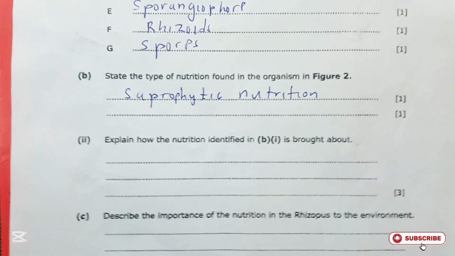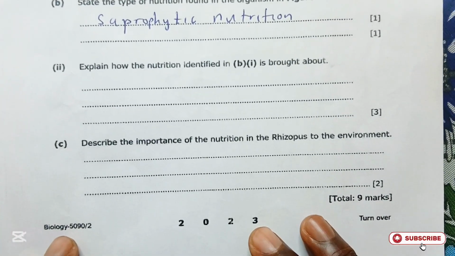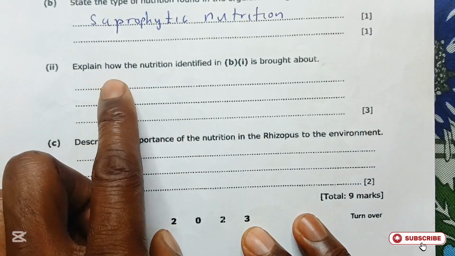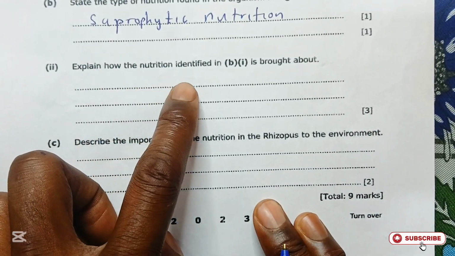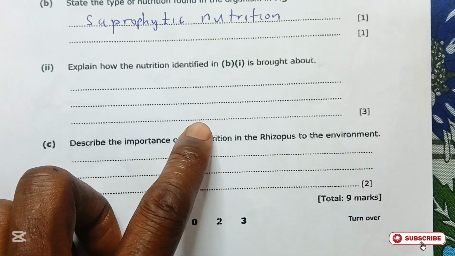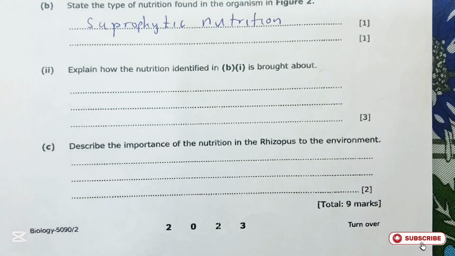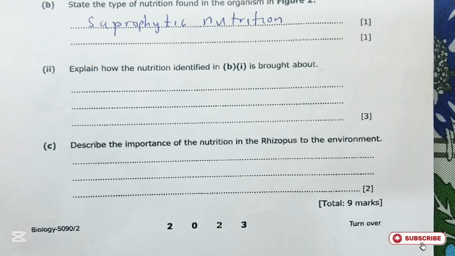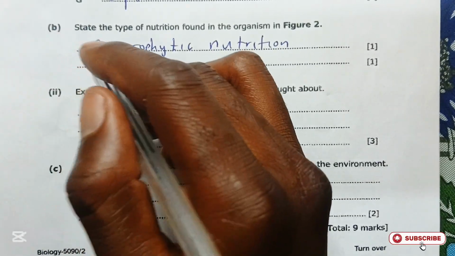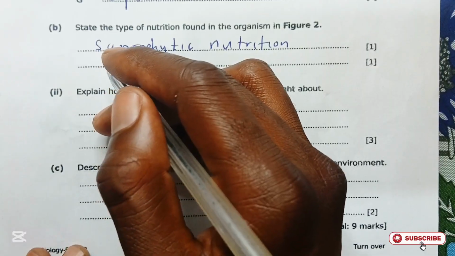Now this second question was saying, explain how the nutrition identified in B is brought about. How is this saprophytic nutrition brought about? This is how it's brought about.